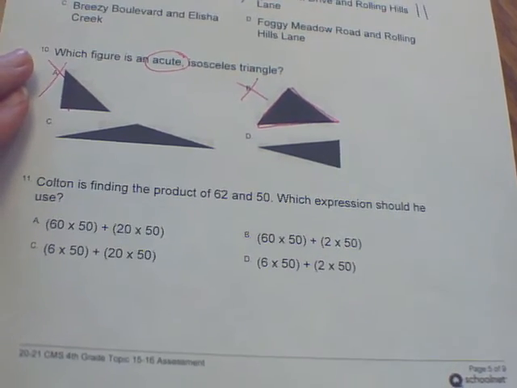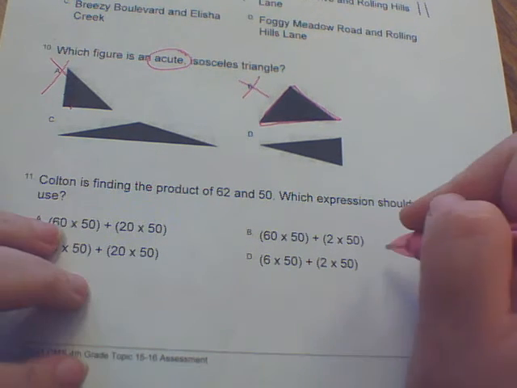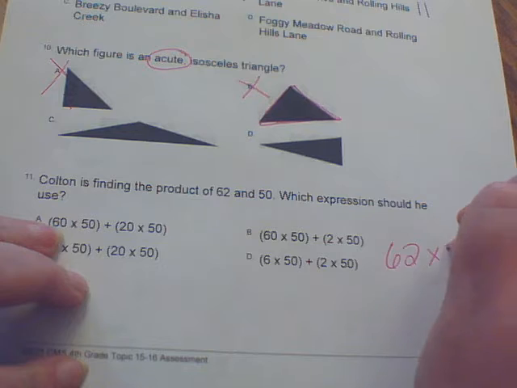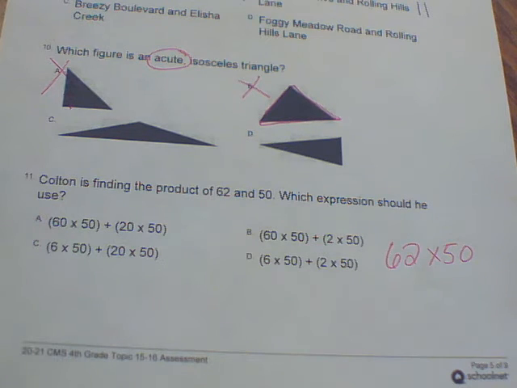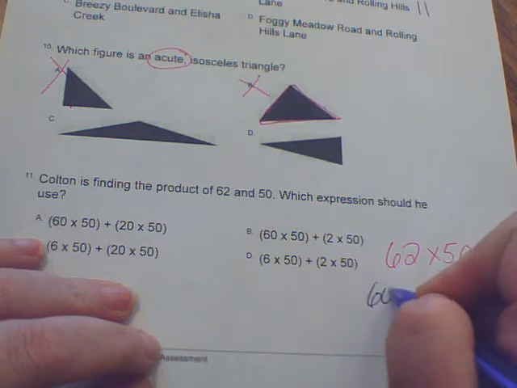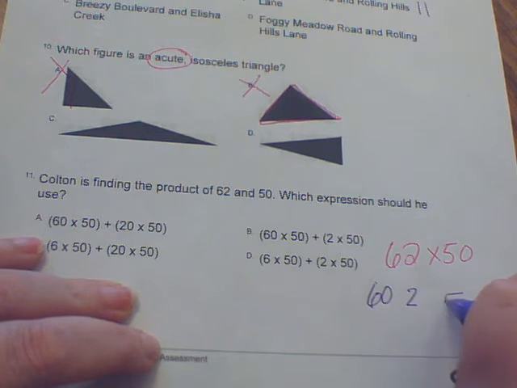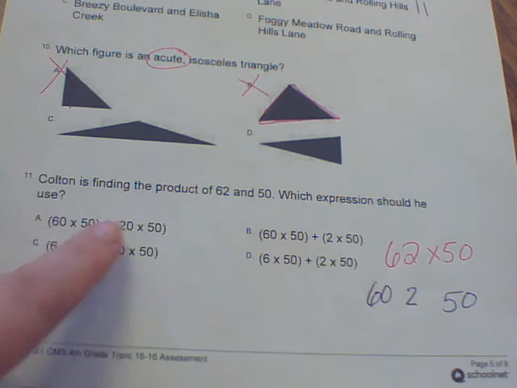Let's look at number 11. Colton is finding the product of 62 and 50. Which expression could he use? So that is breaking this up. So I would have 60 and 2, and I would have 50. So which one of those would work?